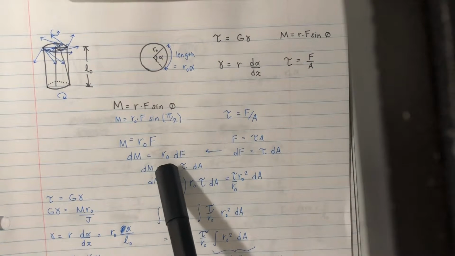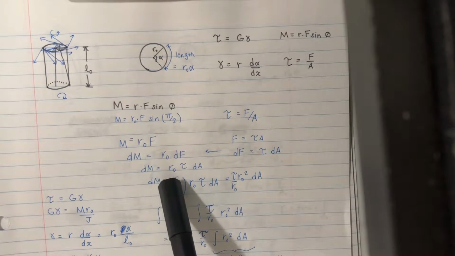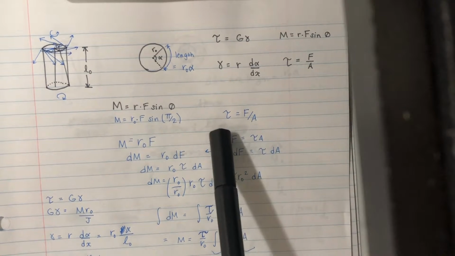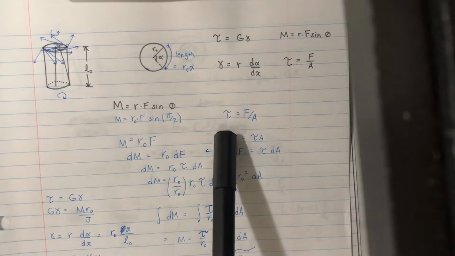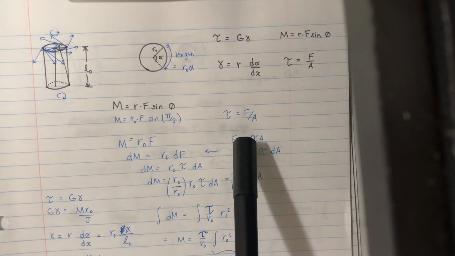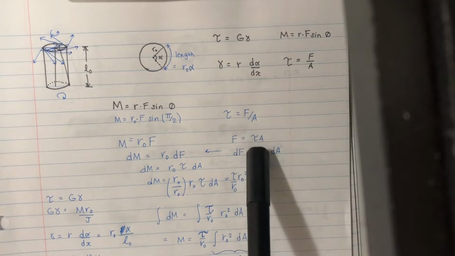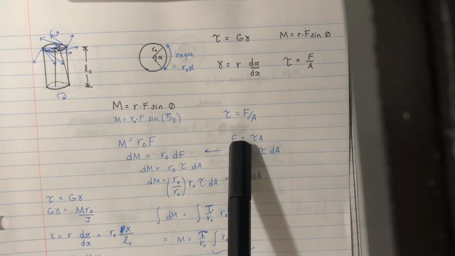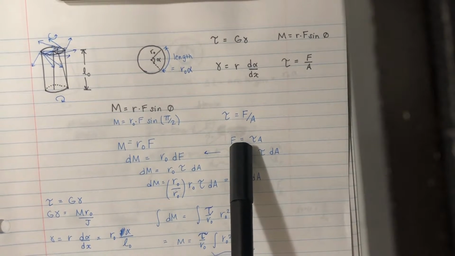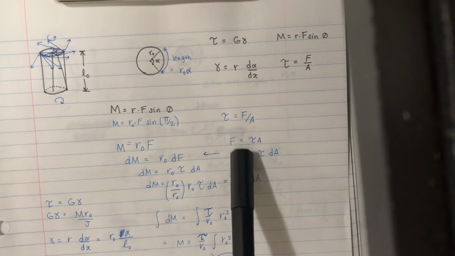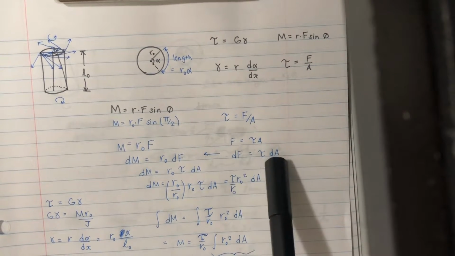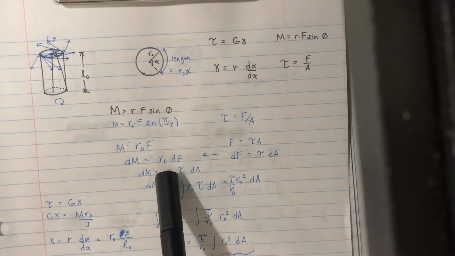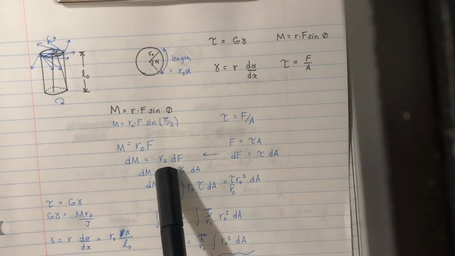So we can take the derivative of both sides to get dM is equal to r naught dF, and we can also substitute in for dF using the equation for torsion. So tau is equal to F over A, the force over the area, and if we isolate F to get tau times A and take the derivative on both sides, we end up with dF is equal to tau dA, and we plug that in for dF.